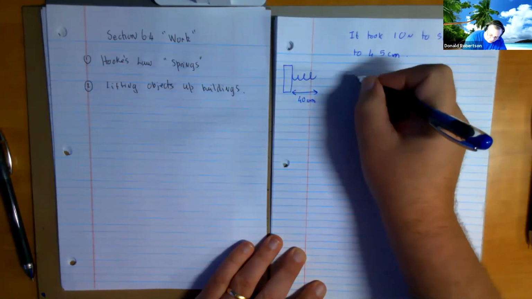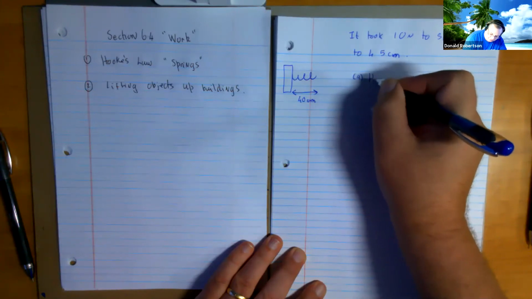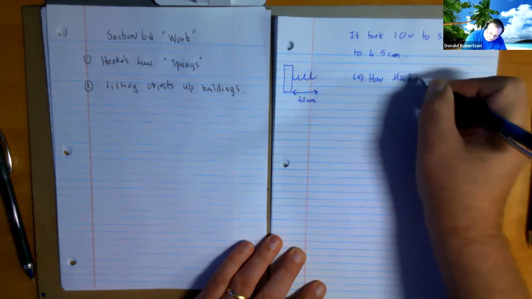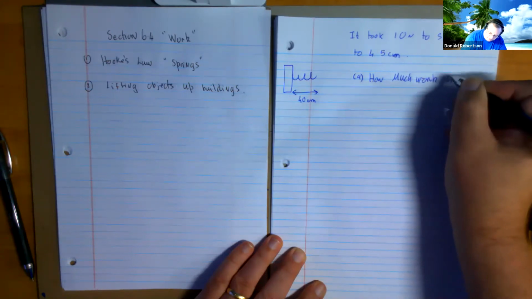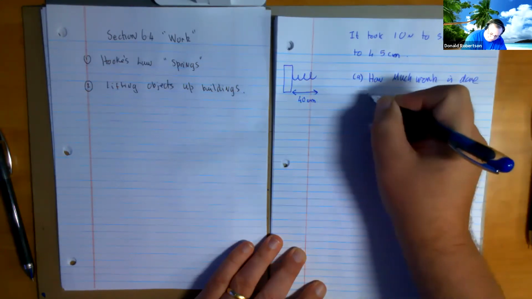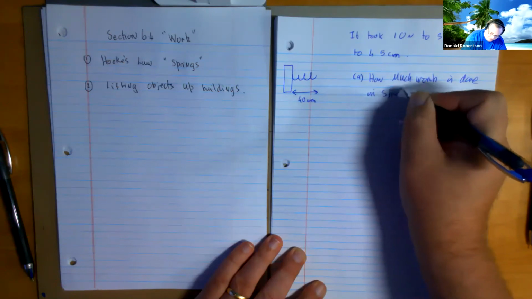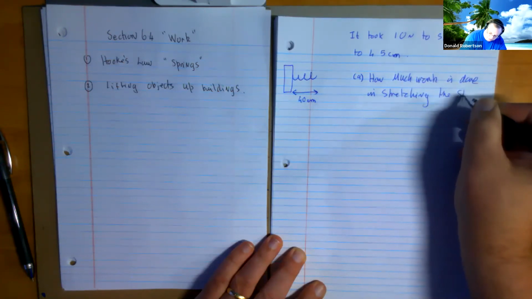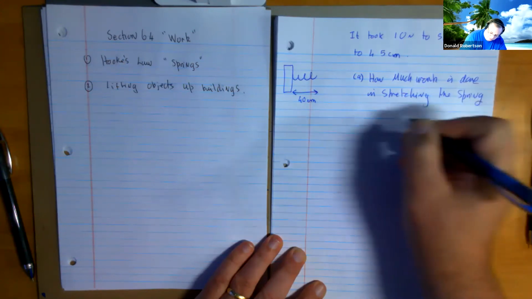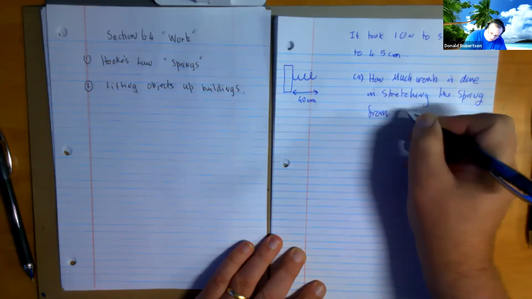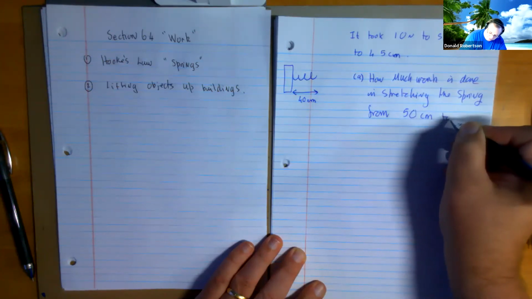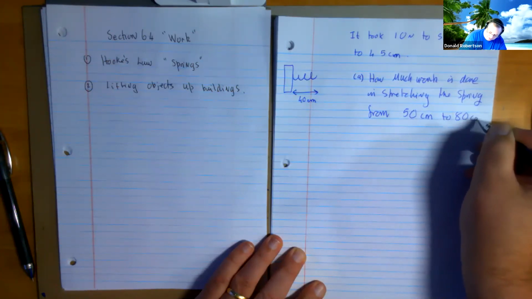And then the question is, how much work is done stretching the spring from 50 centimeters to 80 centimeters.